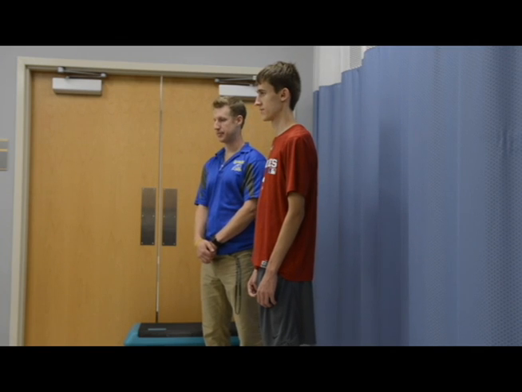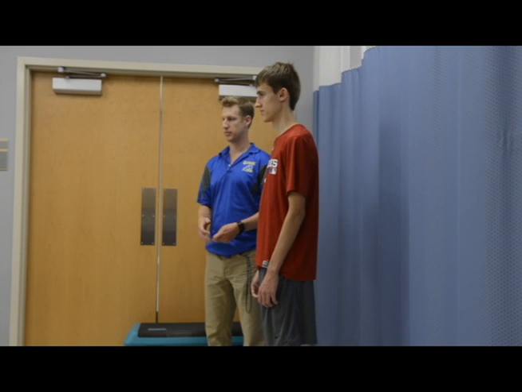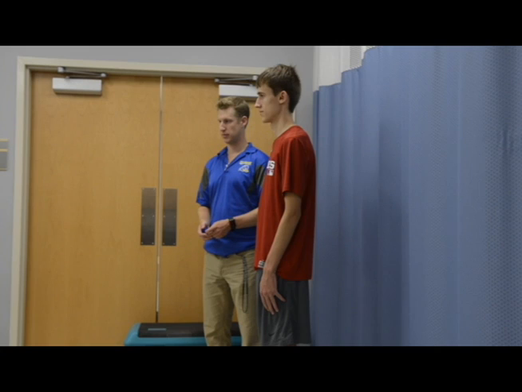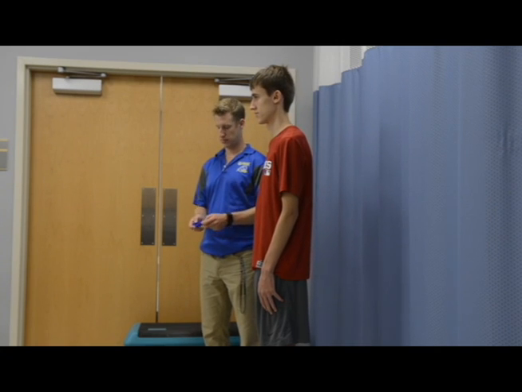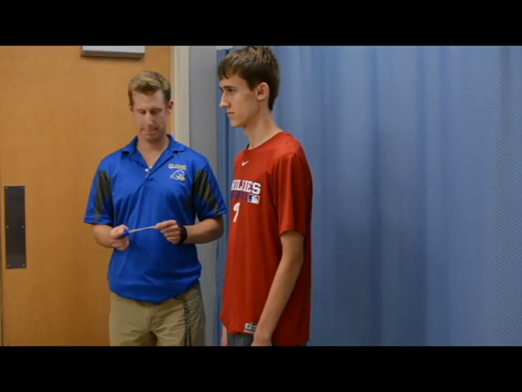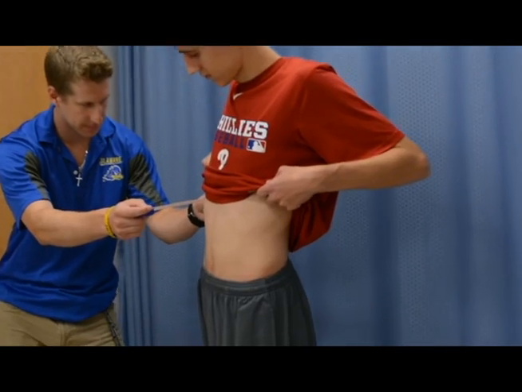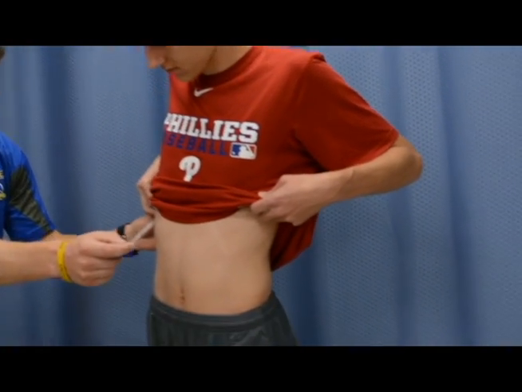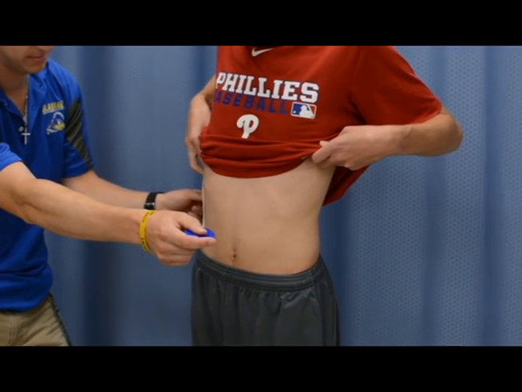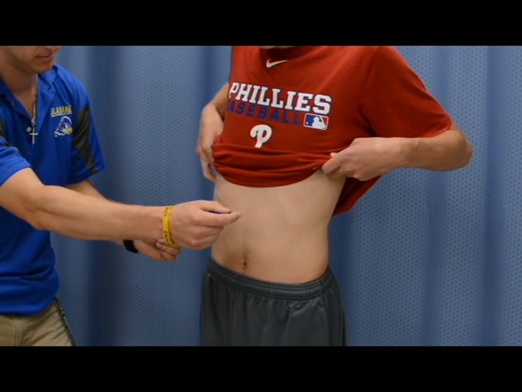So to start, we are going to go with the waist measurement. This measurement is done with the subject standing, arms by their side, feet together, and their abdomen relaxed. The Gulick tape will basically be placed around the abdomen area of the individual between the bottom of the sternum and the umbilicus or the belly button. So to start, you have your subject slightly lift their shirt, exposing their abdomen. This improves the accuracy of the measurement as we don't want to measure over clothing.